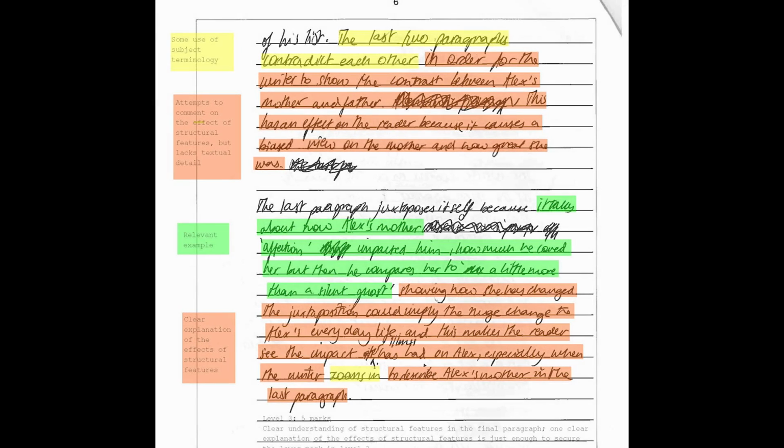So if we look at an exemplar for question 3, the structure question, which is our 8-mark question here, if we take one example of a point from the student who has answered this question that the moderator has liked, the last 2 paragraphs contradict each other. So we're looking at structure. So we're looking at beginning, middle and end. For the 2 paragraphs to contradict each other, then we're looking at subject terminology because we have a change of topic there. In order for the writer to show the contrast between Alex's mother and father, this has an effect on the reader because it causes a biased view on the mother and how great she was.